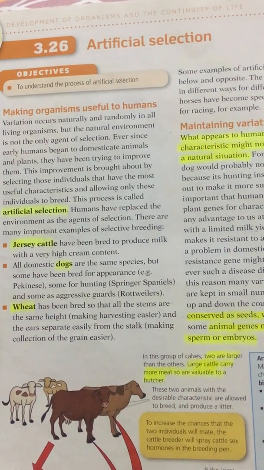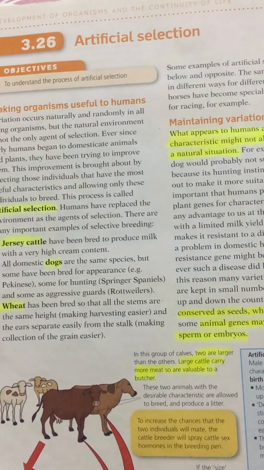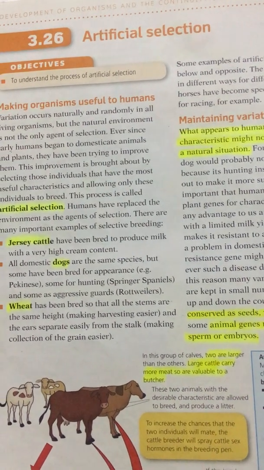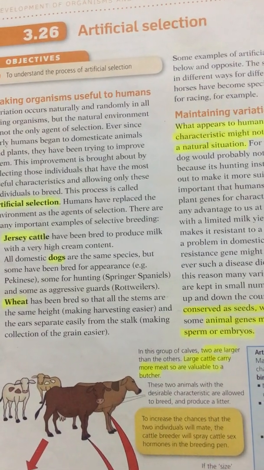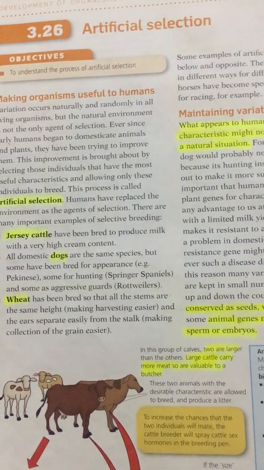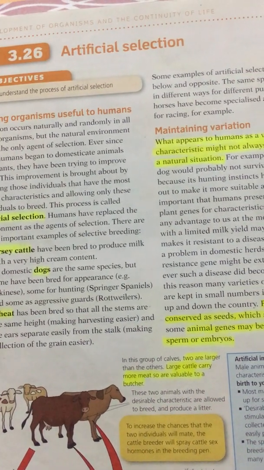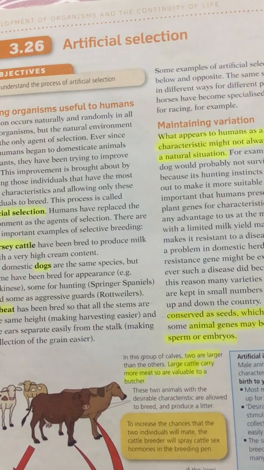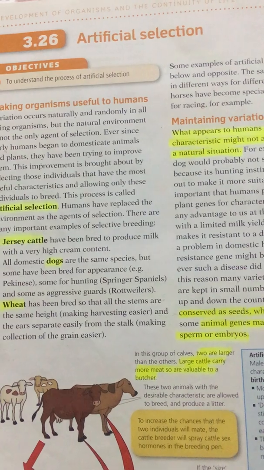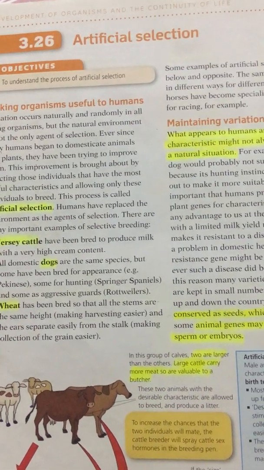The first thing that you have to know is that the main idea for using artificial selection is to make organisms useful to humans. So, in artificial selection, the natural environment is not the only agent of selection. Also, humans choose the characteristics that they want to improve in the plants or animals.